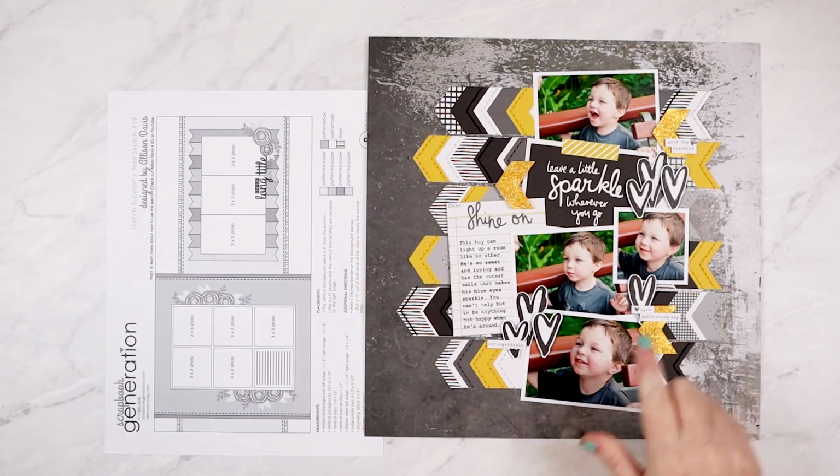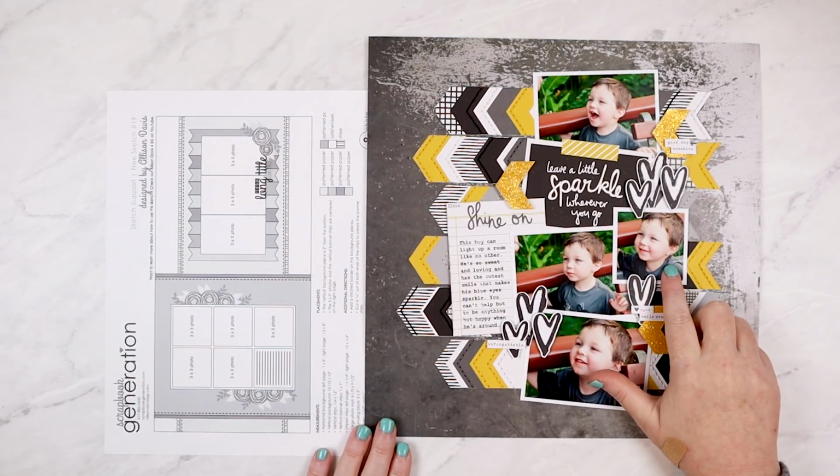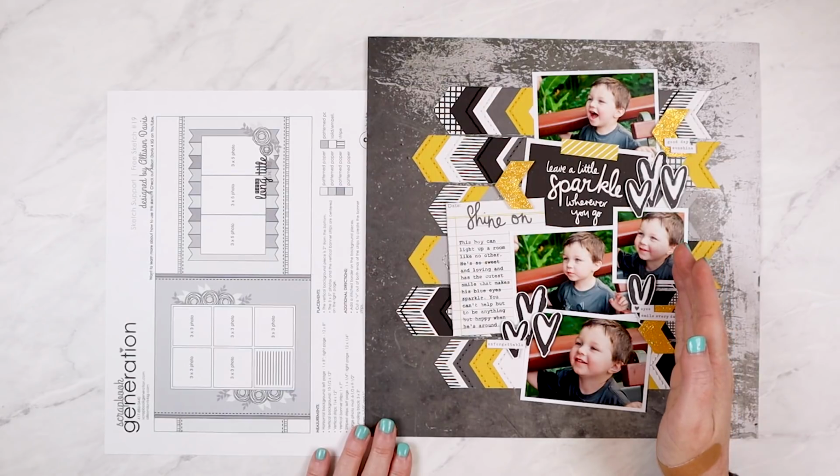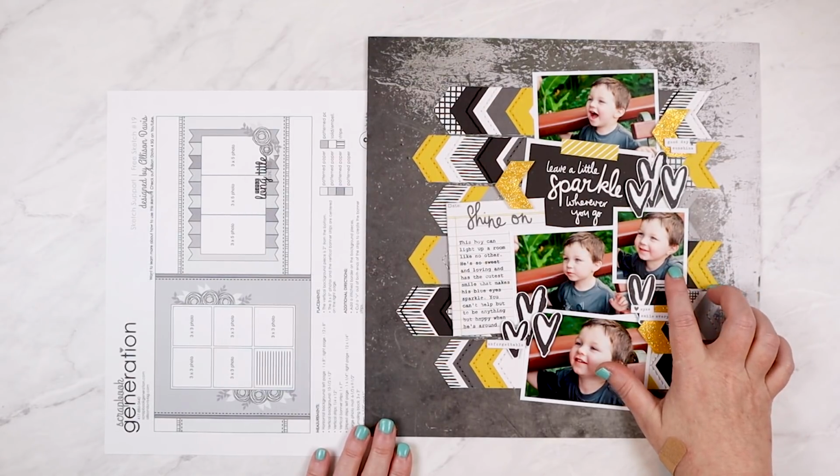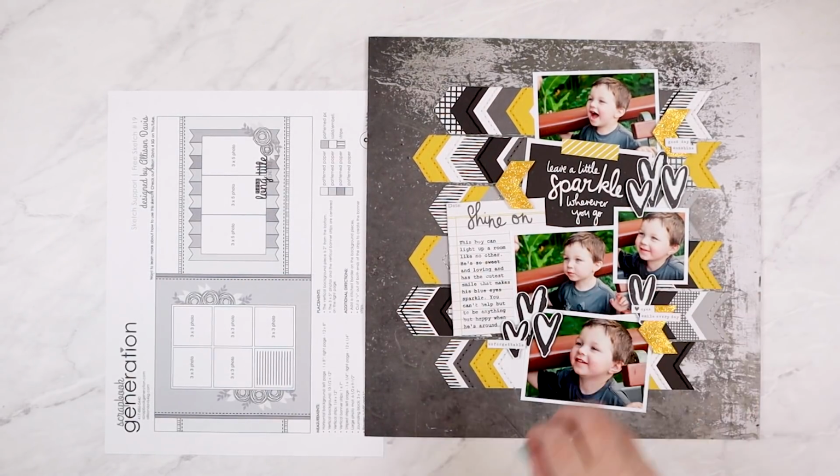I also added an extra photo. With this set of photos, I also had a 2 by 2 inch photo. I added it to the right of my photo arrangement. Since it was a smaller photo, it was easy to just kind of squeeze in there.